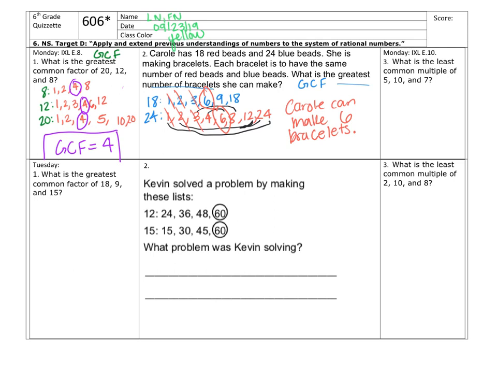Now, number 3 says, I don't know if you guys have noticed, but there's this little code up here that says IXL E8 and IXL E10. I get these questions sometimes from a website called IXL. Now, you do have to pay for the membership. I'm hoping to get that software for us as a class so we can use it a little bit more. But that's just a mental note for me to know where I got these questions from. So IXL E8 and IXL E10 on number 3.